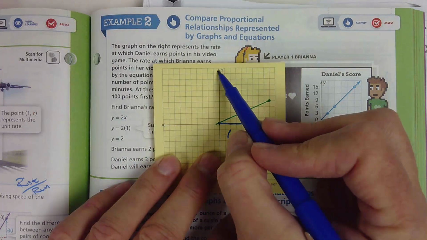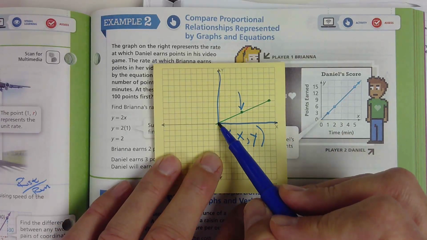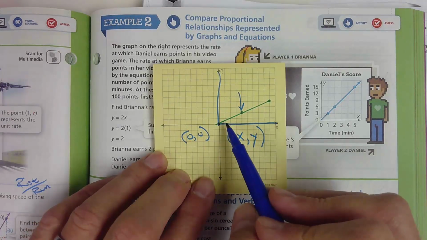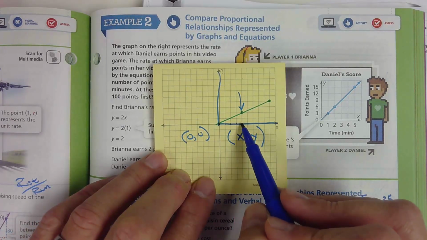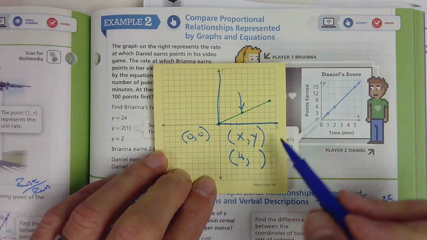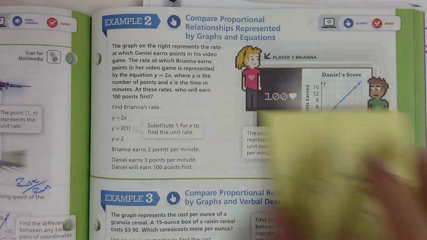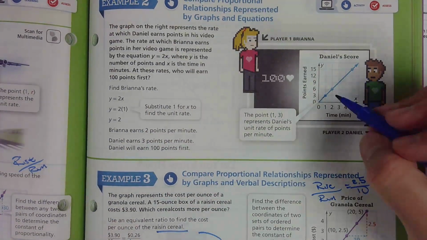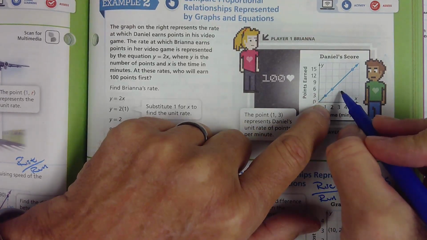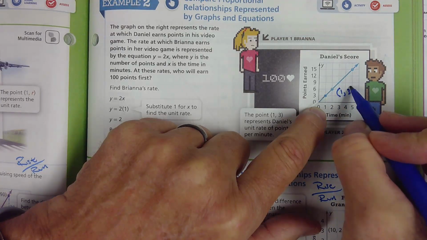This is the y-axis. And so I'm going to start at the origin, which is considered 0, 0, and I'm going to count over 1, 2, 3, 4. So x would be 4, and y would be what? 1, 2. Okay? And so that's how this point would be represented. It would be x is 1 and y is 3. Okay?